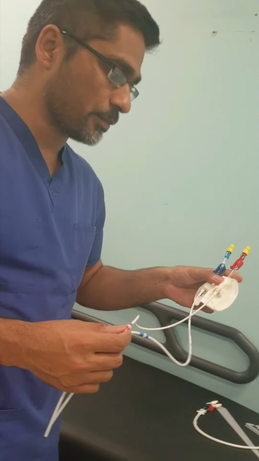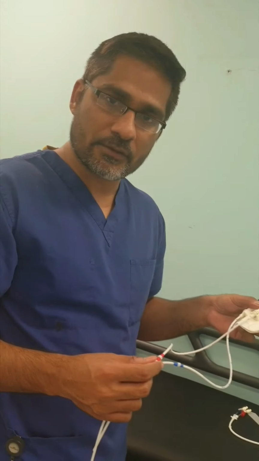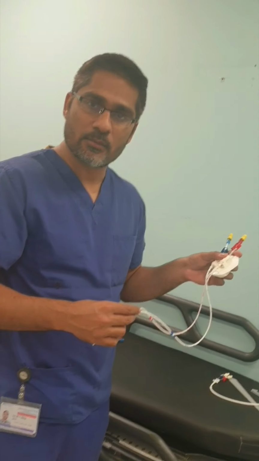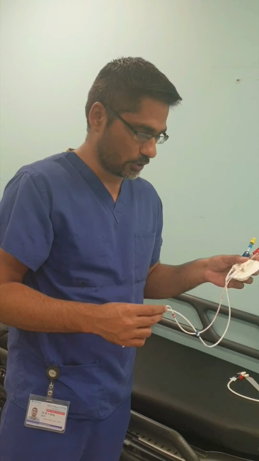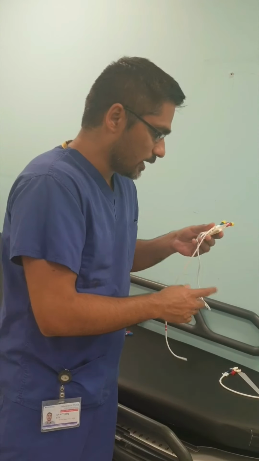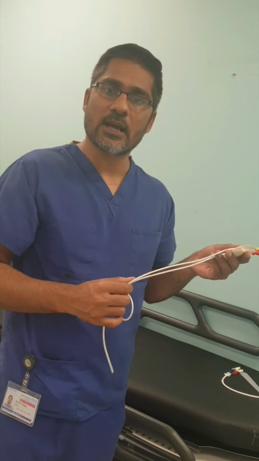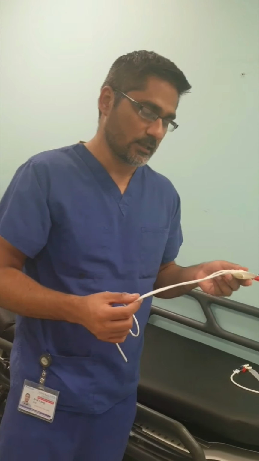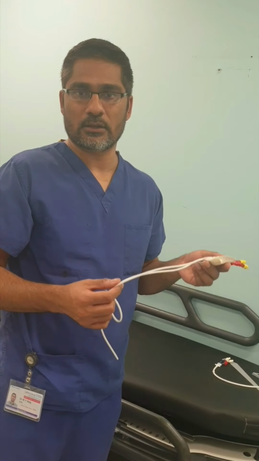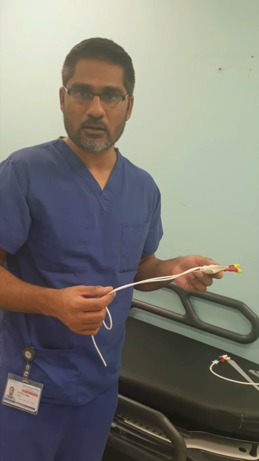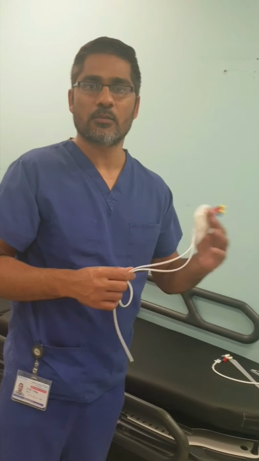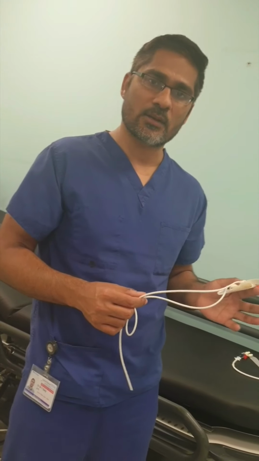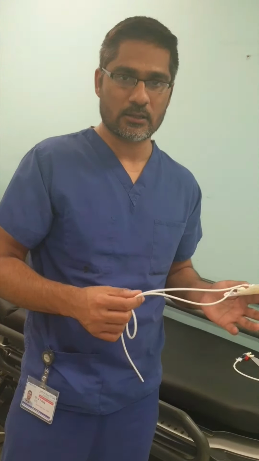Again, the process of insertion is slightly different compared to the PermCath. Normally this line is inserted by interventional radiology, and this line is also considered an intermediate access for dialysis. It can last up to 3 to 5 months depending on the patient. Meanwhile, the permanent access or permanent method of renal replacement therapy can be arranged and planned.